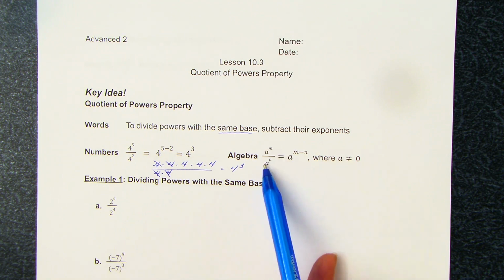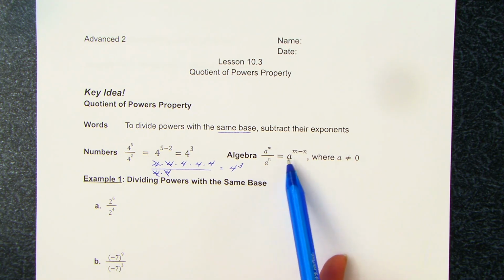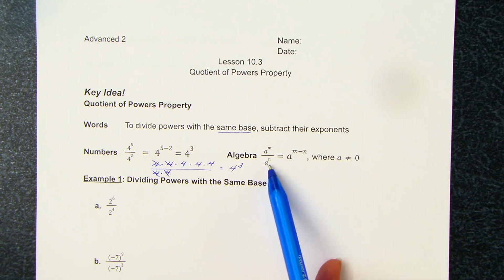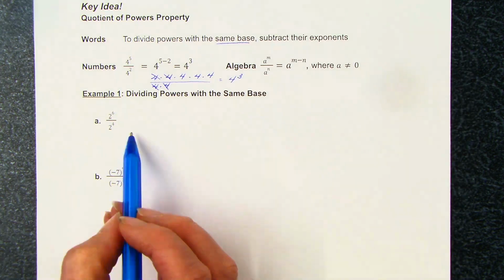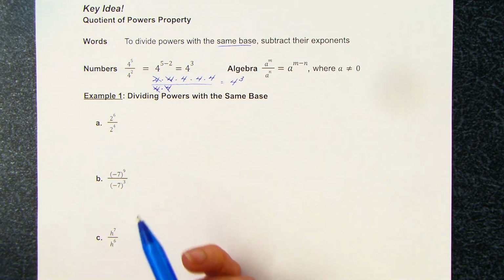When we look at that algebraically, if I've got a to the m power divided by a to the n power, that is a to the m minus n. And remember that a cannot be 0 because you can't ever divide by 0. That's undefined. Okay. So in this first example, I've got 2 to the 6th divided by 2 to the 4th.